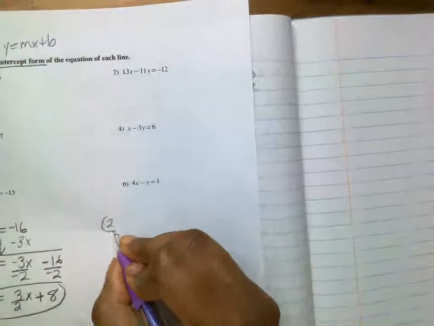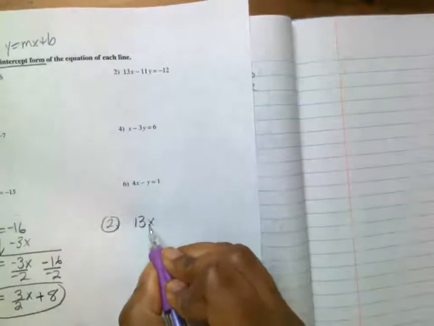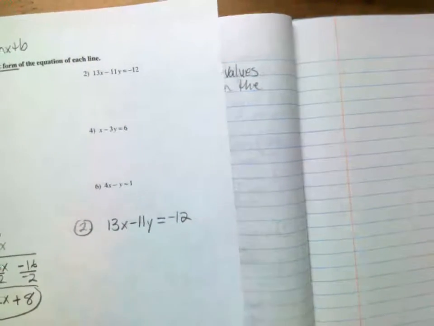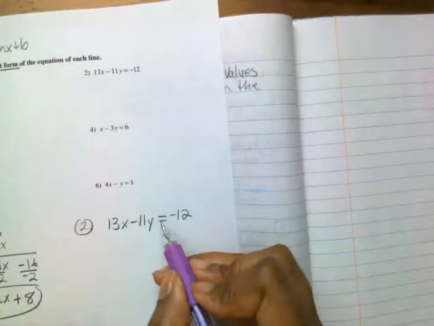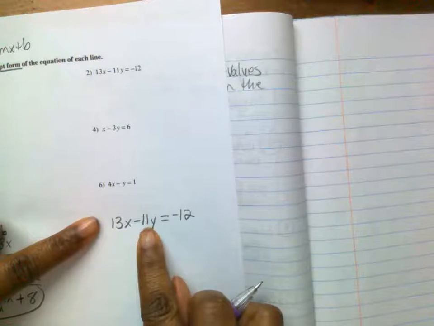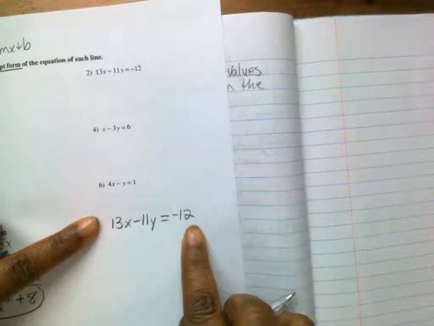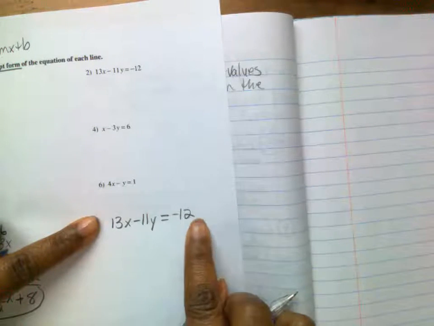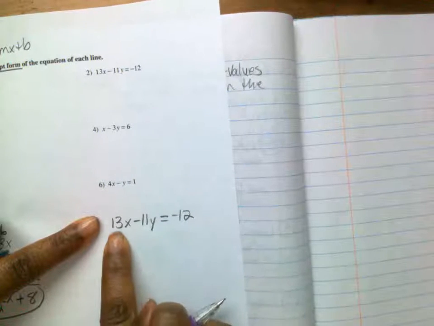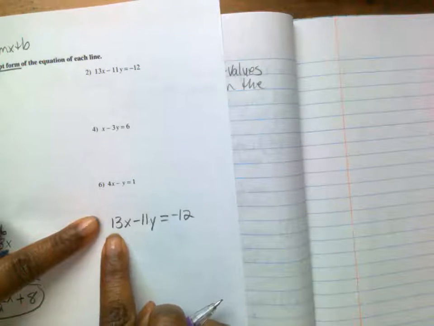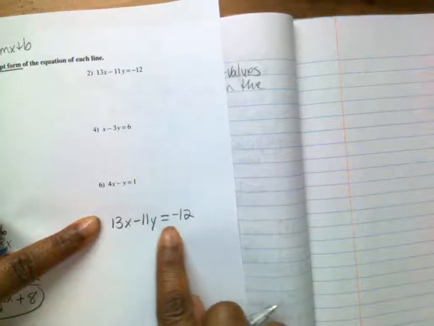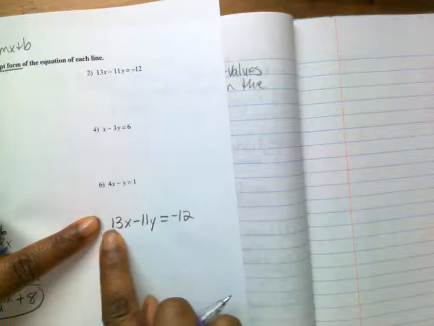Number 2, I have 13x minus 11y is equal to negative 12. This is in standard form because your x term is first, then your y term, your equal sign, then the number that has no variable attached to it, which is called a constant, is on the side by itself. The number attached to x is not a negative and it's not a fraction. So this is a linear function that is in standard form.